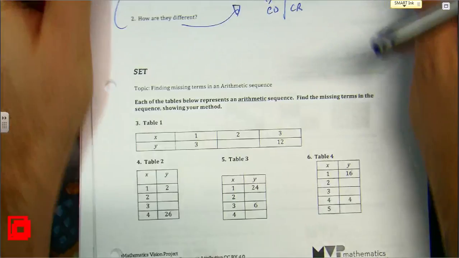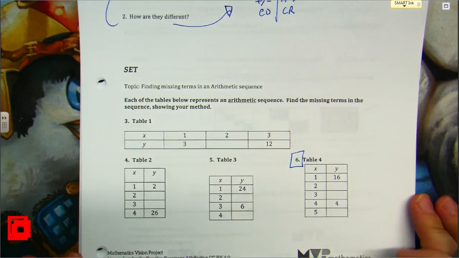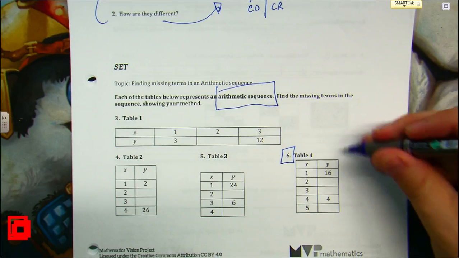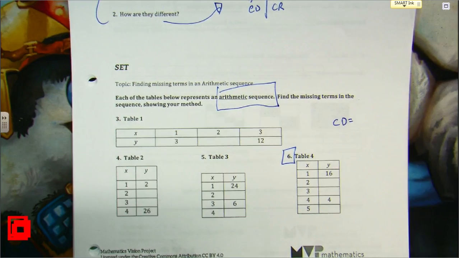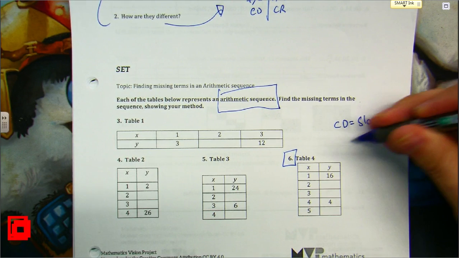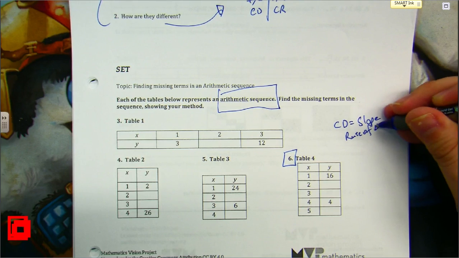But let's go on to the next section. I'm actually going to drop down to number 6 here, because what we're doing is trying to find the arithmetic sequence. So that means the thing we have to find is the common difference, which is very much the same thing as trying to find the slope or the rate of change. Rate of delta, rate of change.